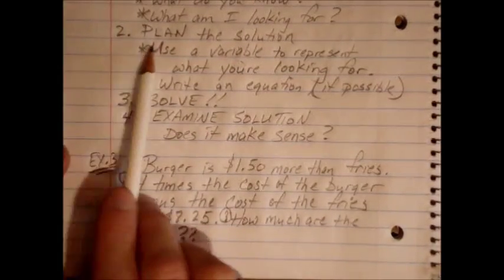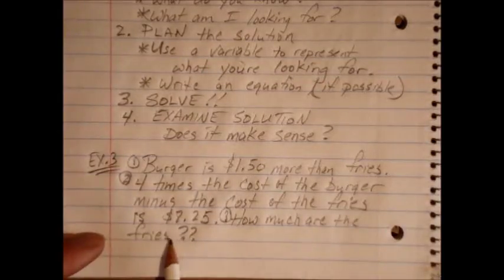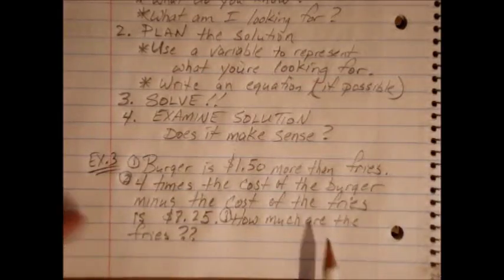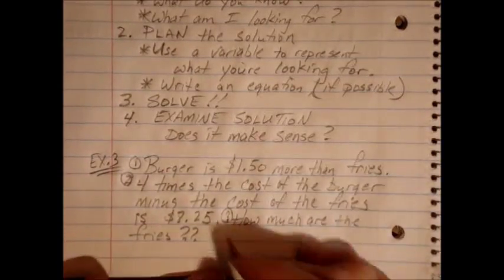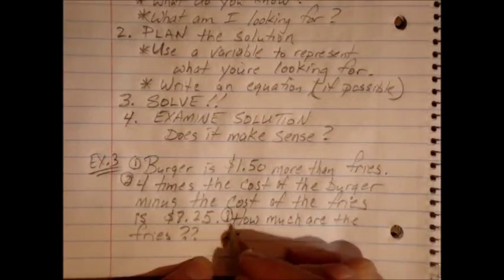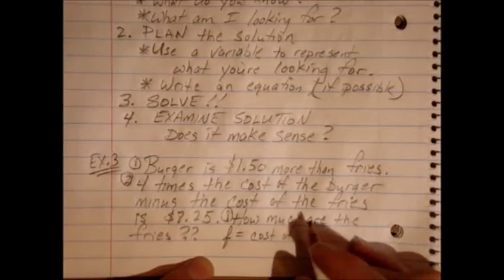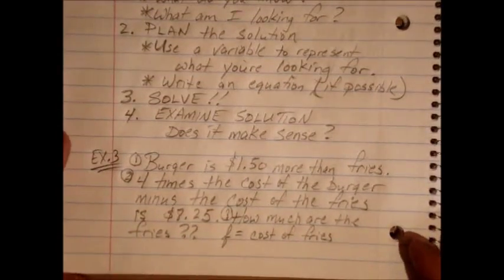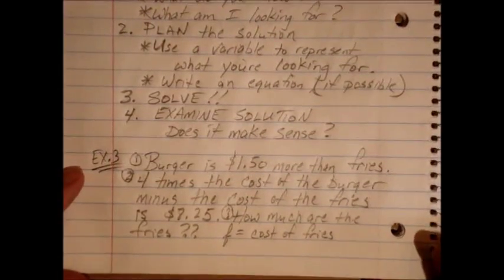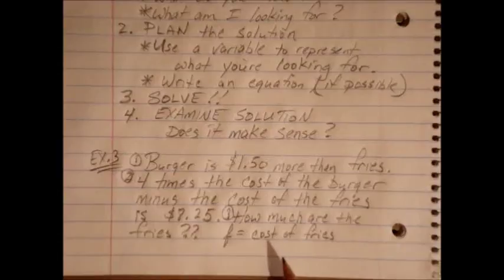All right, so second step, plan the solution. Use a variable to represent what you're looking for. What am I looking for? The cost of the fries. So we pick a variable, doesn't matter which. I think in my notes I used F. Okay, so I'll say something like this: F equals the cost of the fries. All right, reasonable? Of course. So start with that. What else can we say?